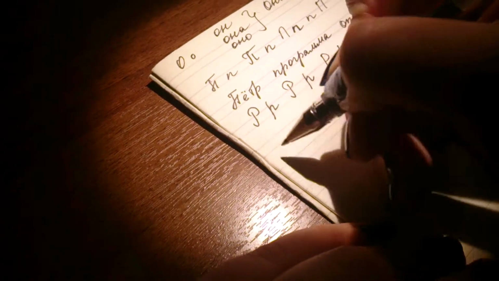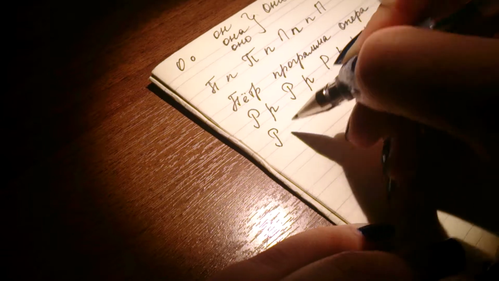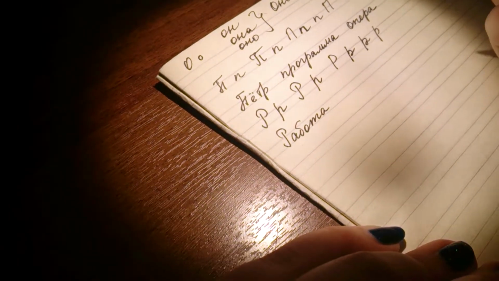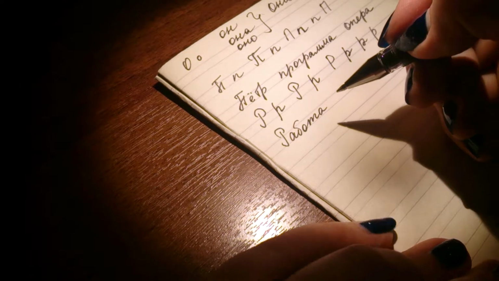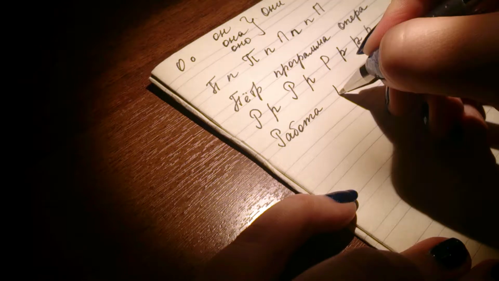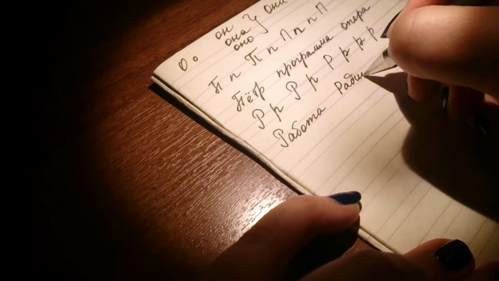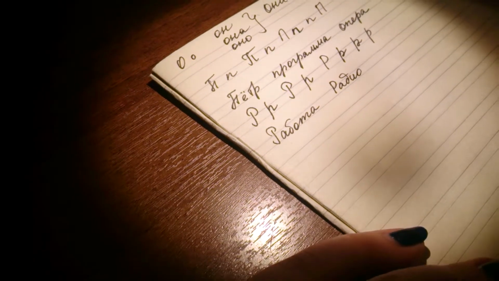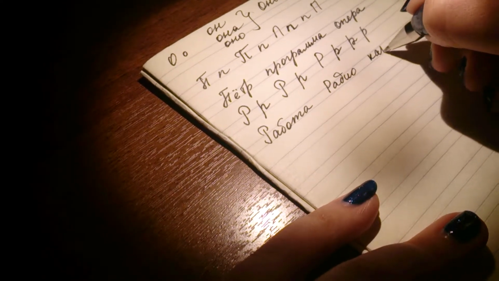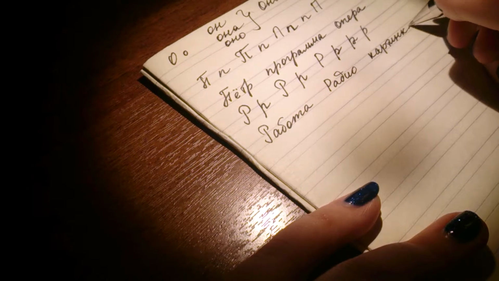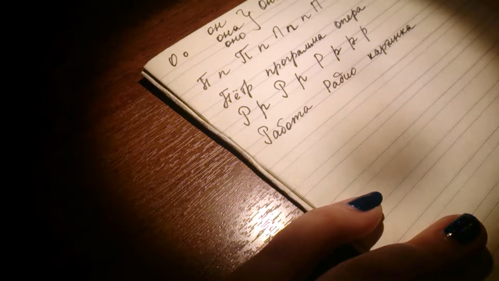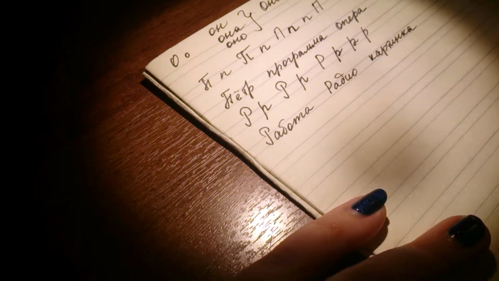Okay, let's have some words with it. Работа. That's work or job. Работа. Радио. Радио. Картинка. Картинка is a picture, but not a photograph.